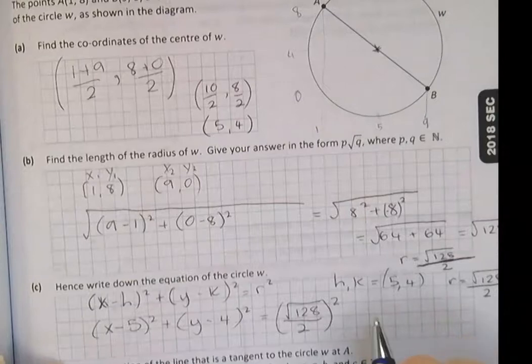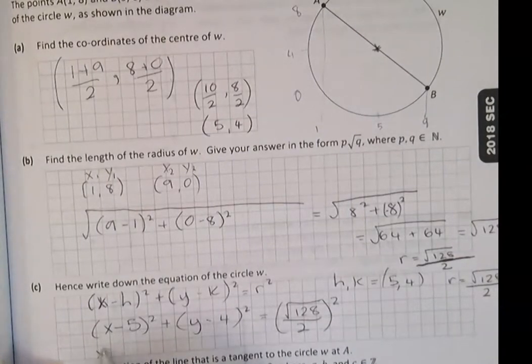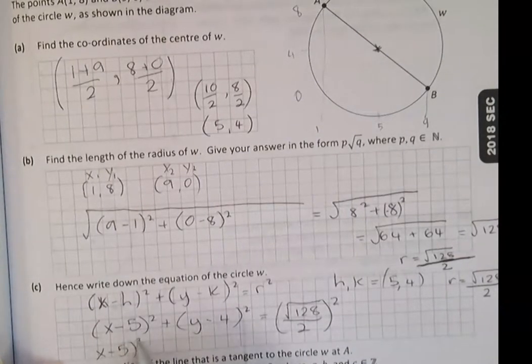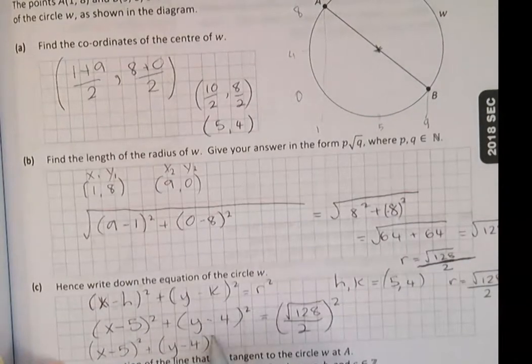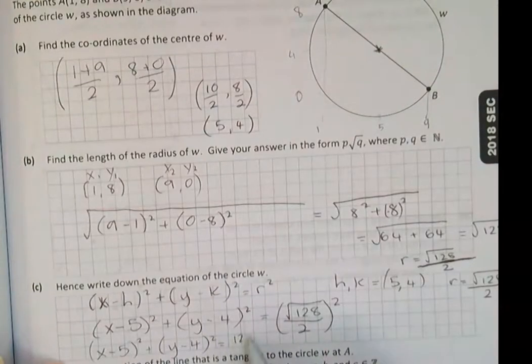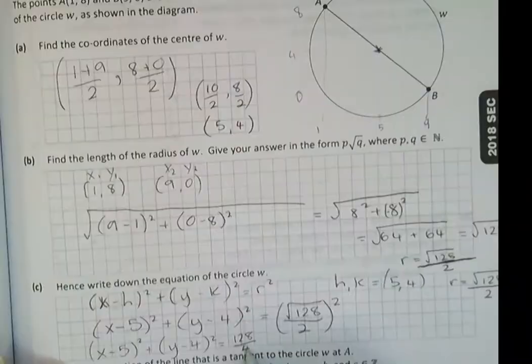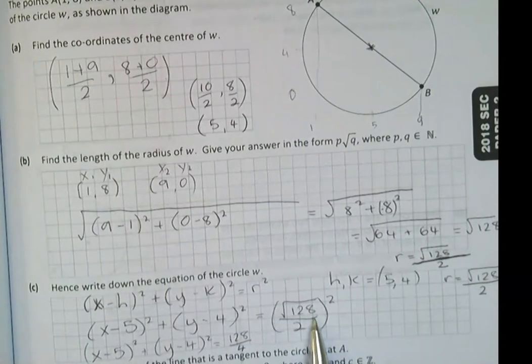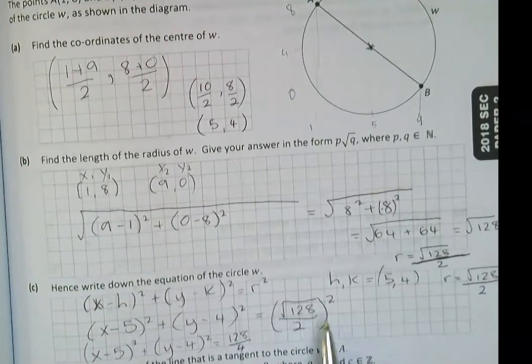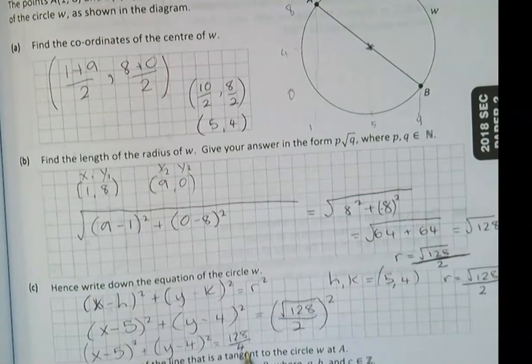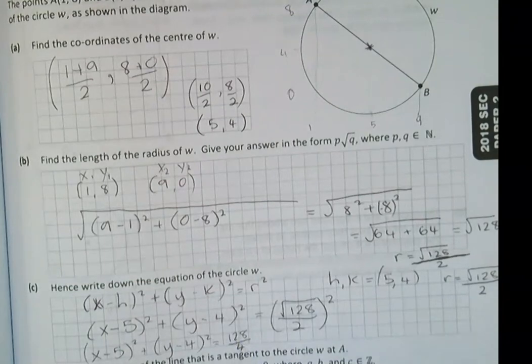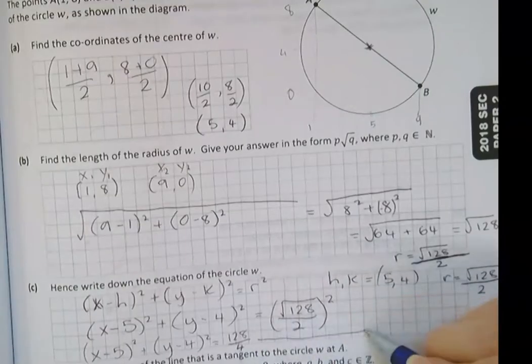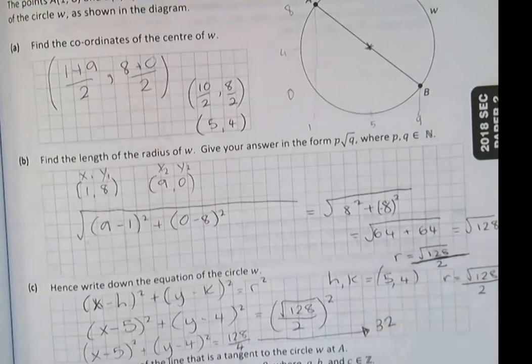So that's the same as (x minus 5) squared plus (y minus 4) squared equals 128, but it's going to be divided by 4, because when you square the square root of 128, you're getting 128, but when you square the 2, you're getting 4. And if we divide 4 into 128, that would give you 32.